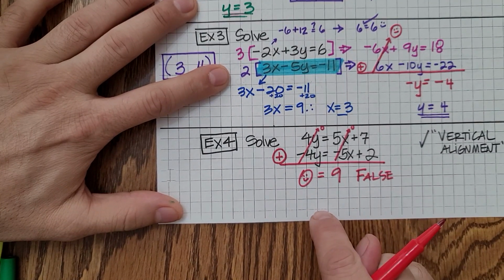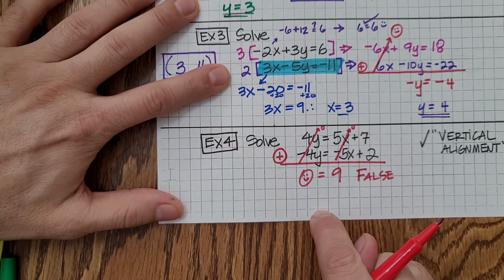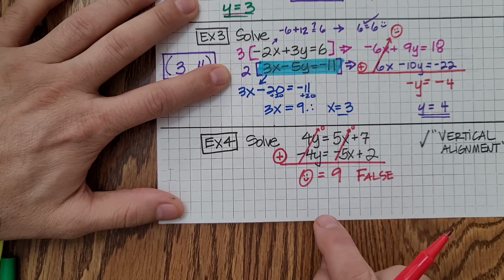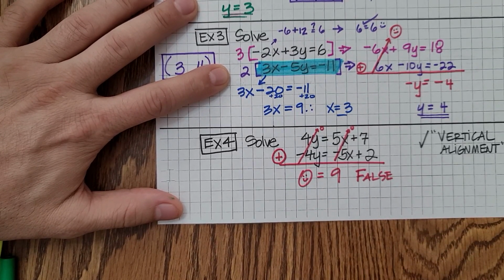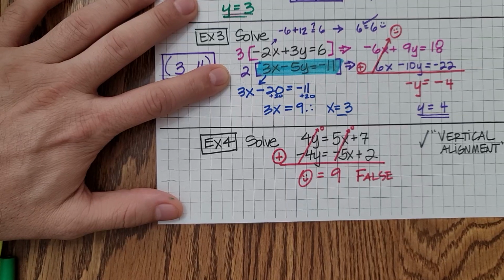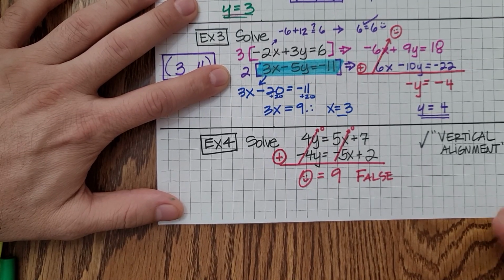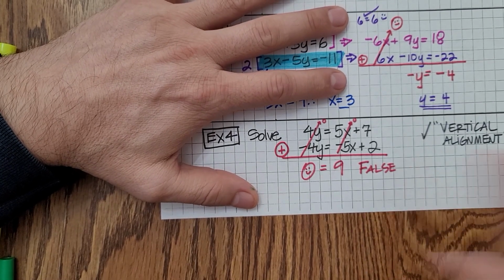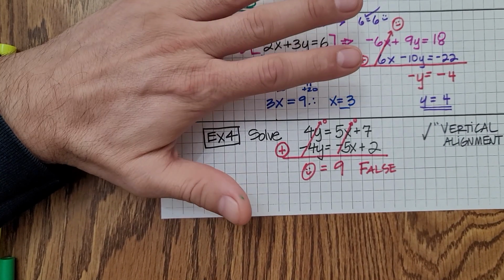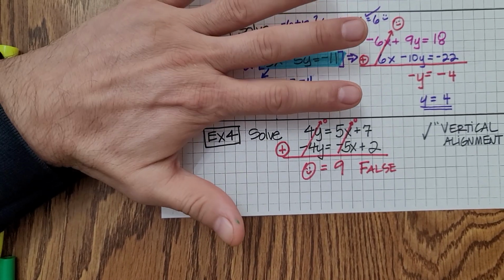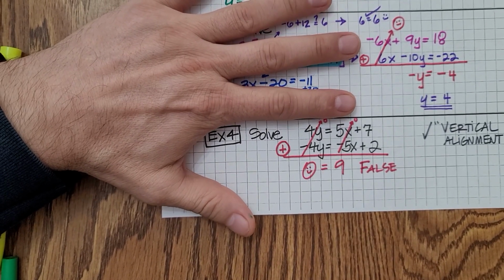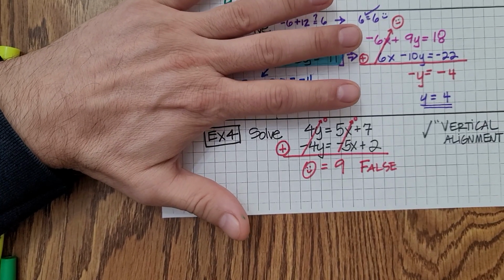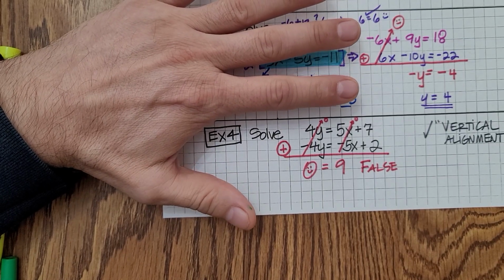This is non-negotiable. From this step forward, here's what you have to do. If you don't, you will not get credit for the problem, at least not full credit. You will not get credit for the problem if you do not do this. You've done all the work, but then you have not told me the answer. That shows me that you are not paying attention right now, or you don't know how to write the answer.